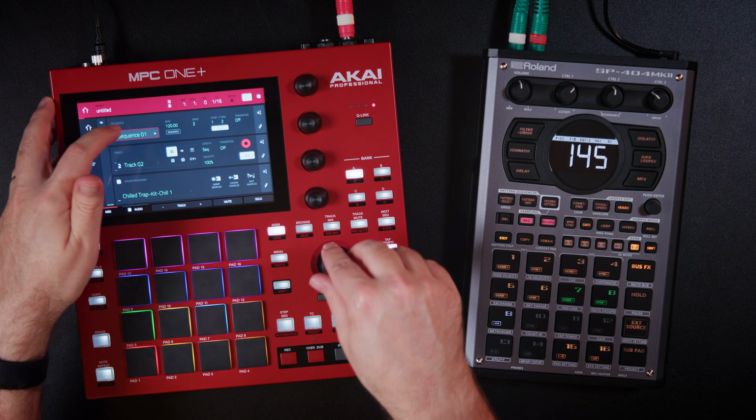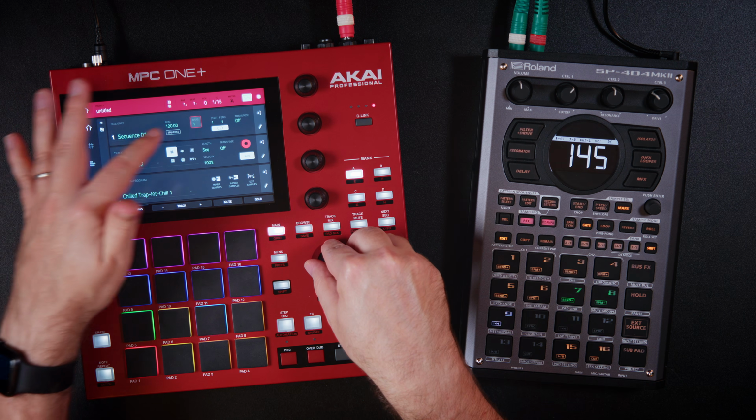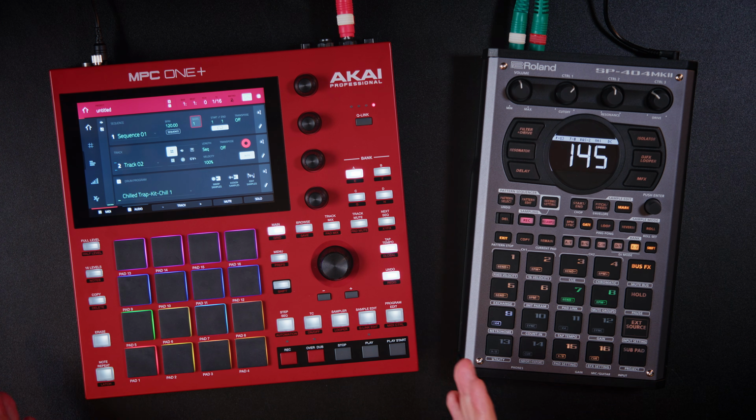You can't do that right now because on the MPC, if you put your sequence to 1 bar, there's no way that you could have something play out for 8 bars without like muting the track or muting the sample trigger playback to recreate that.